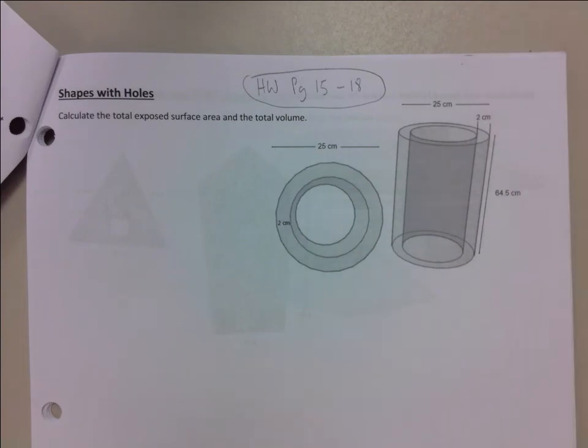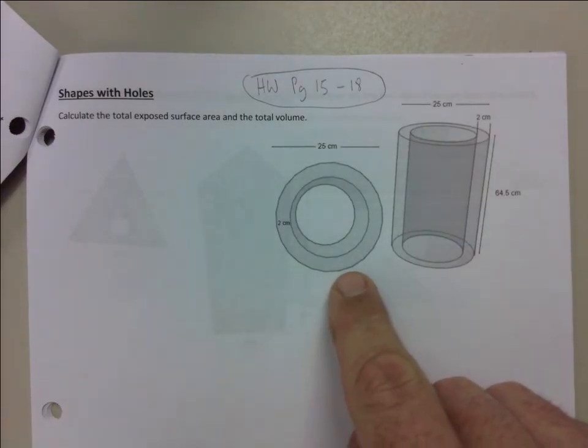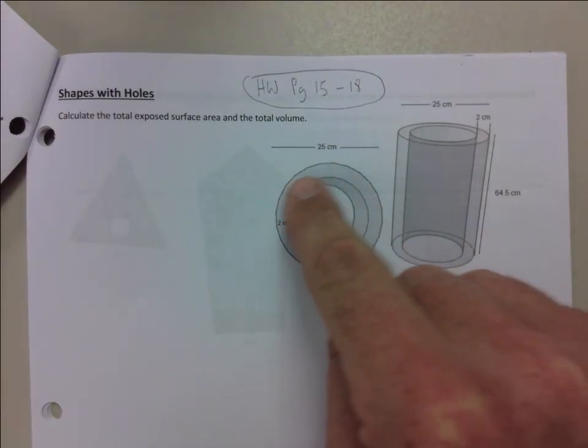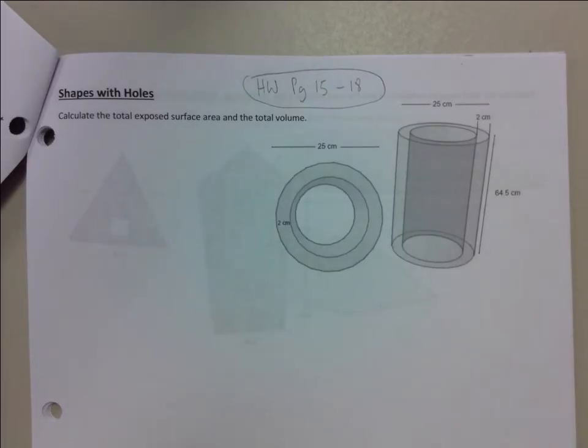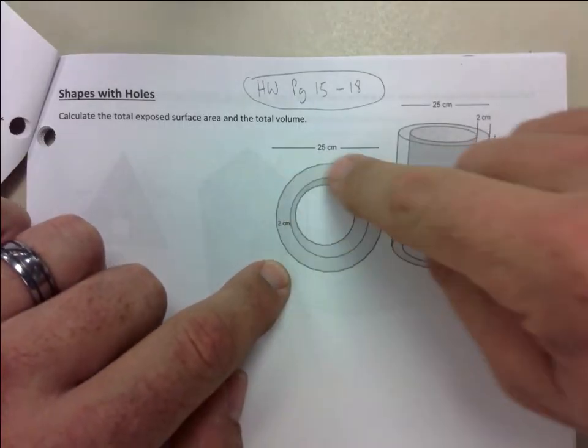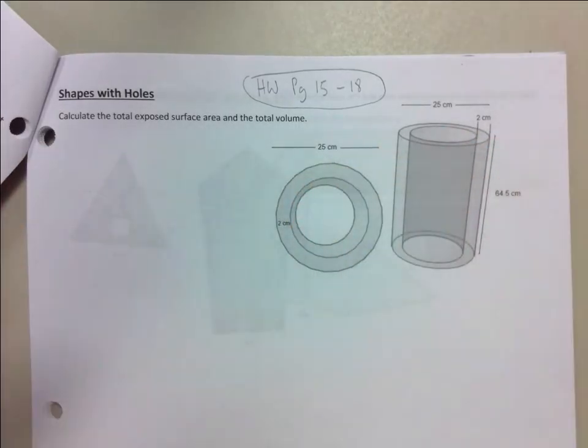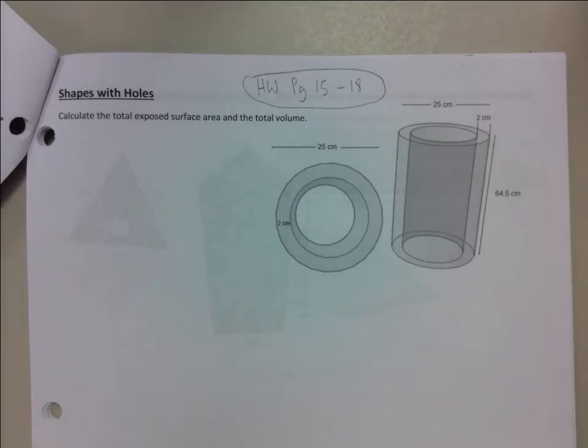Keep in mind, please use this reasoning. I know what the whole shape is, and there's some of it missing. So I'm going to go whole minus what's missing. Don't try to figure out a formula. Do we have a formula for the donut part there? Just like that? No, I never gave you one like that. But you know that there's a big circle and there's a smaller circle missing. Okay, now we're talking, right?